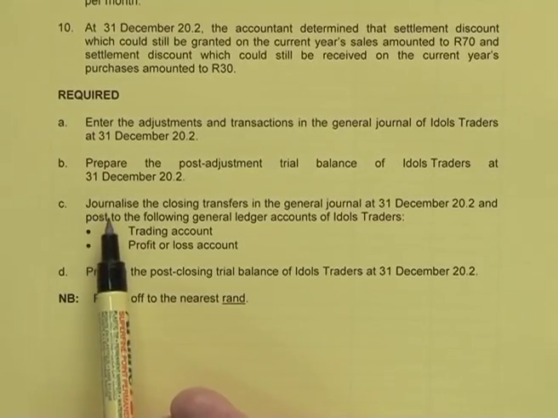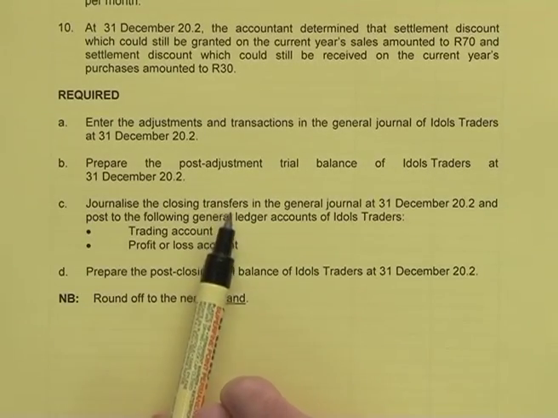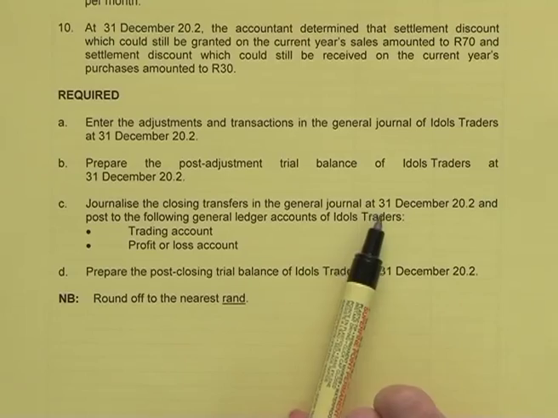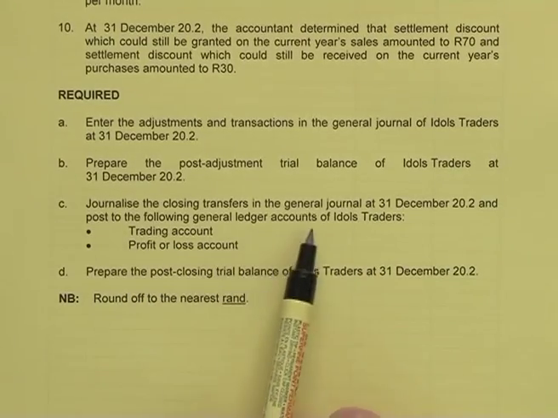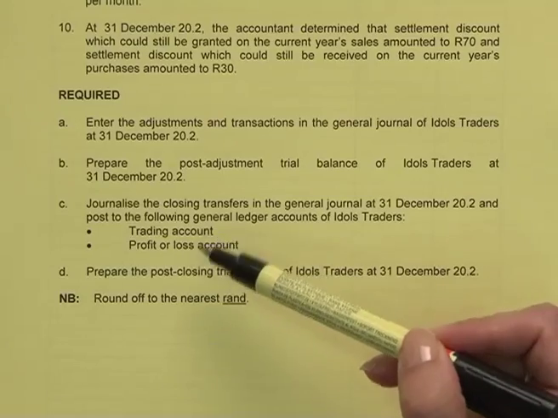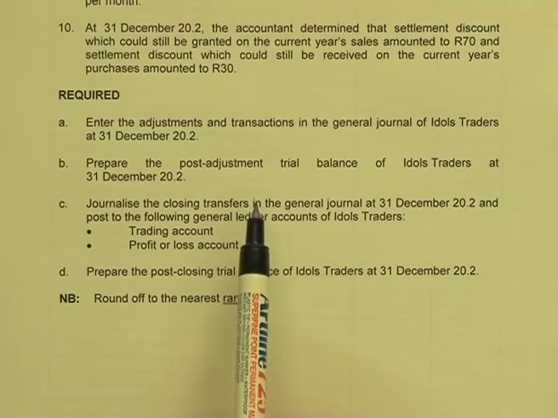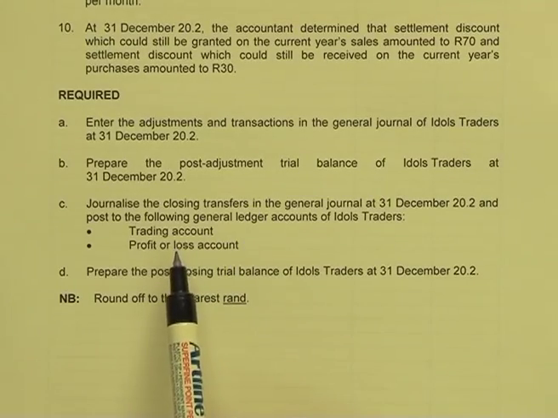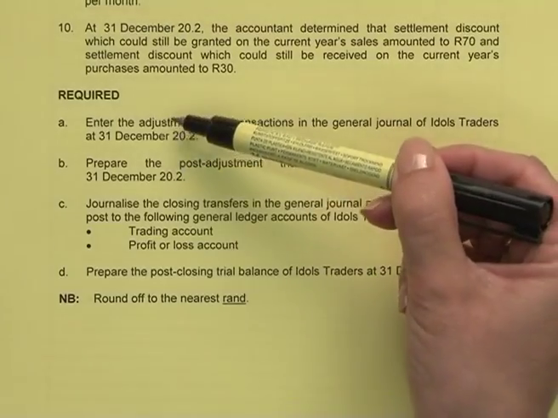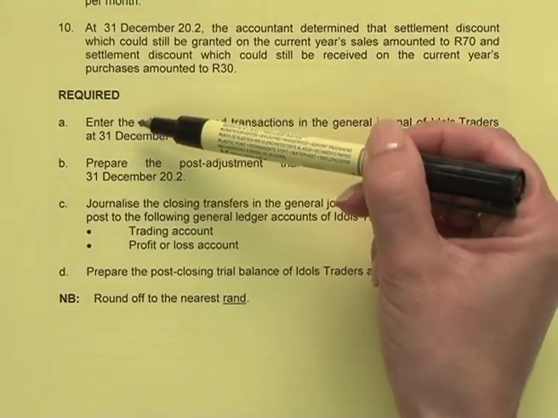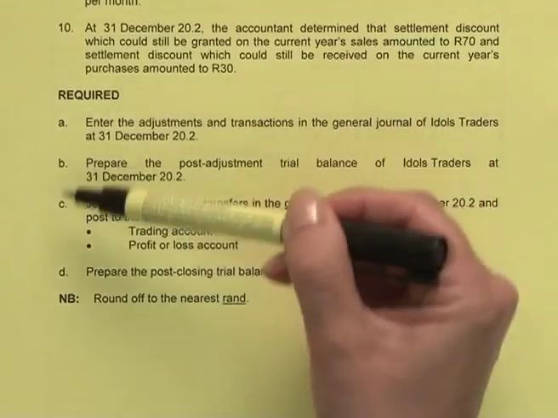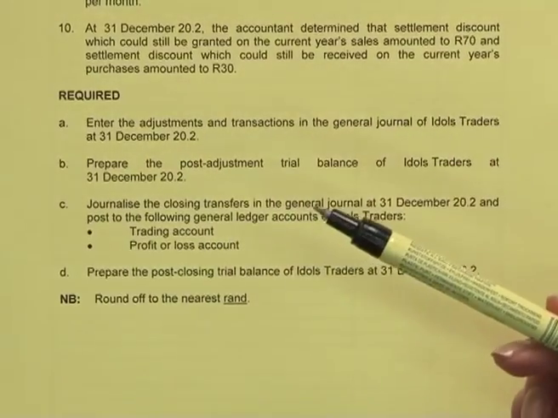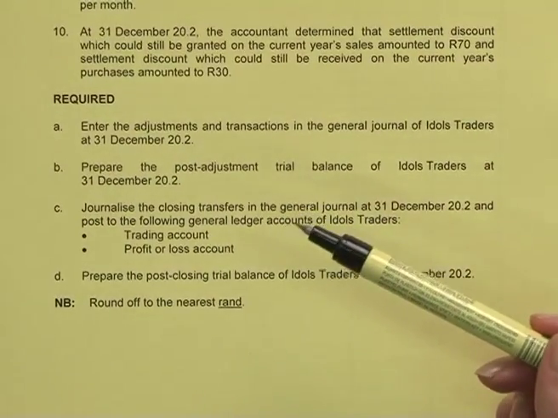In the C part, they ask us to journalize the closing transfers in the general journal at 31 December 20.2 and post to the following general ledger accounts of Idols Traders. So we are both going to do the journal entries as well as the posting to the general ledger. I'm just quickly going to show you the results of the required parts A, B, and D so that you can understand where this fits into the whole closing process.